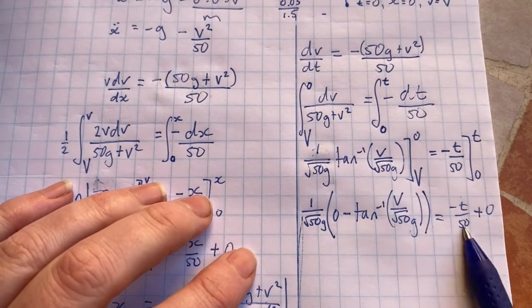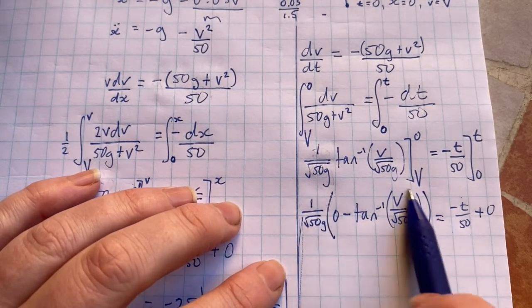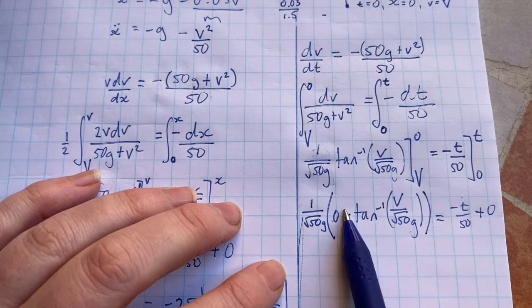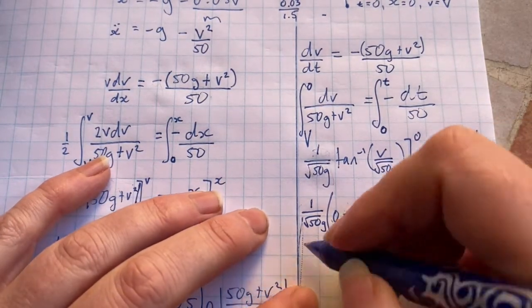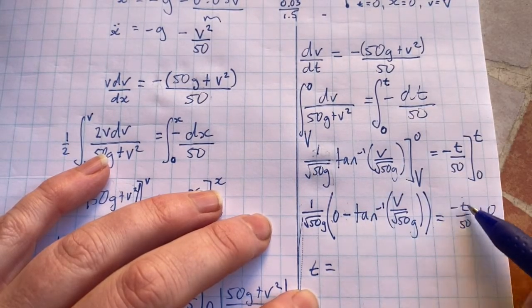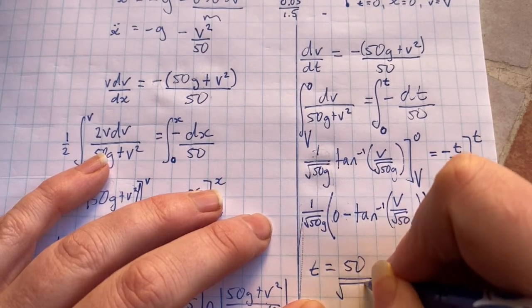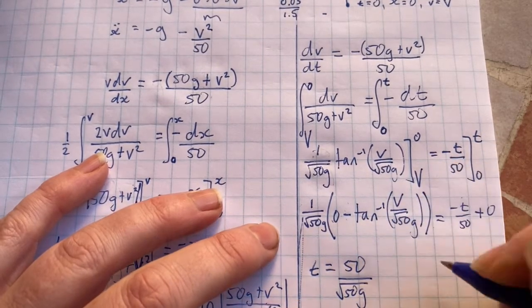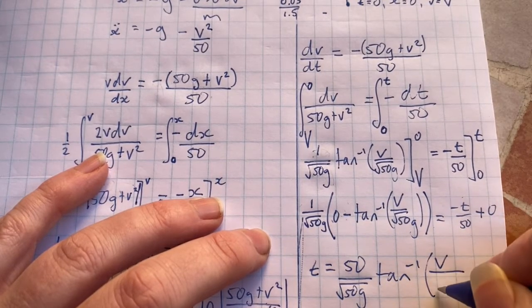So I just need to multiply each side by negative 50. Now this is actually a negative because 0 minus, so the negatives are going to cancel out. So I'm going to end up with t equals just positive here because it's times by negative 50. 50 over root 50g tan inverse capital V over the square root of 50g.